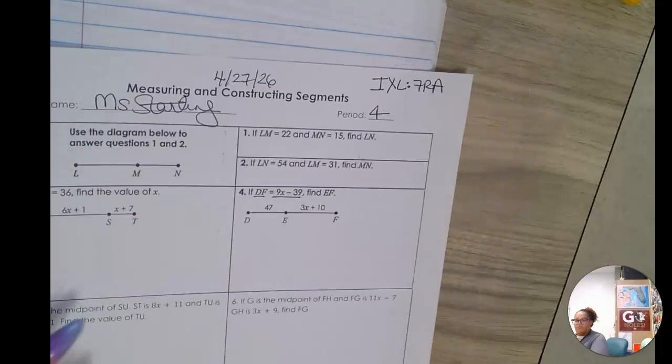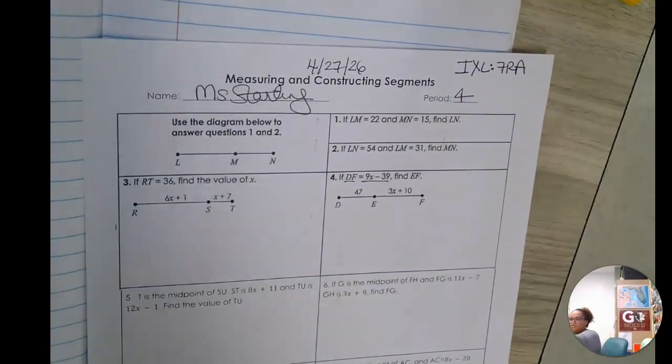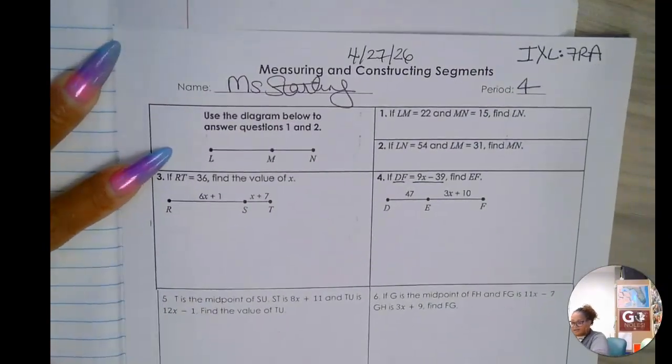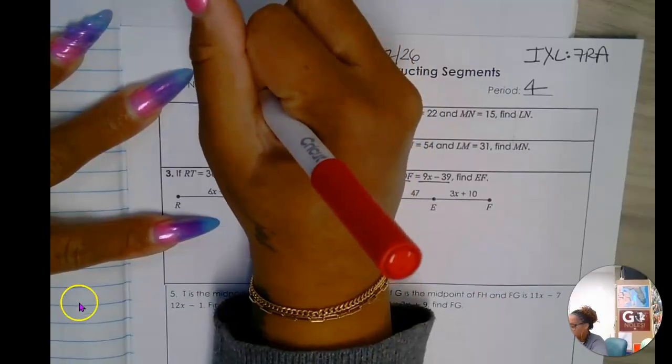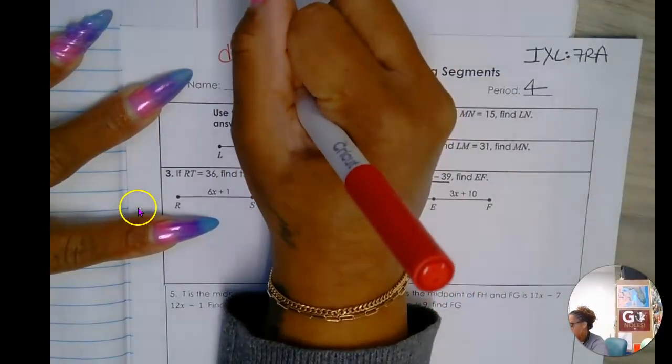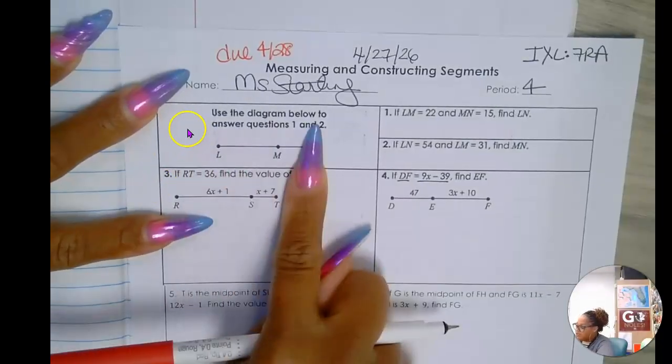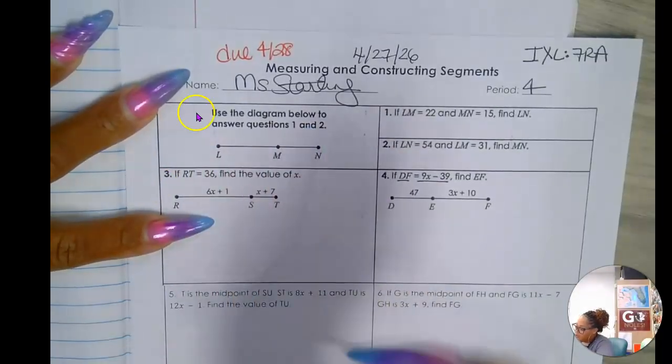Okay, I'm going over the measuring and constructing segments document from today in class. This is due tomorrow, 4/28. All right, so the first one says use the diagram below to answer questions 1 and 2.